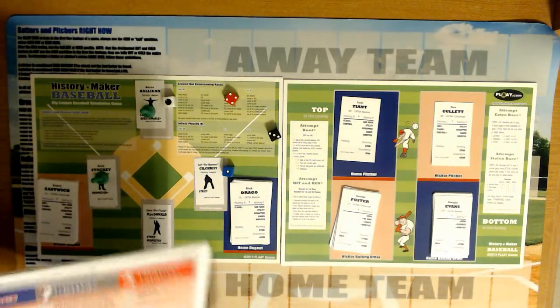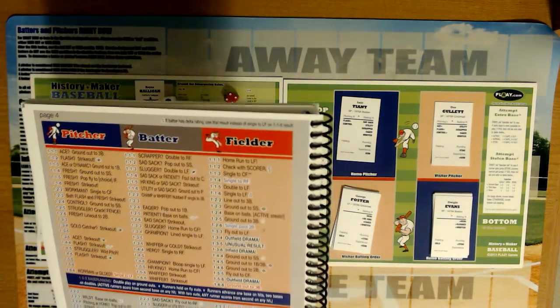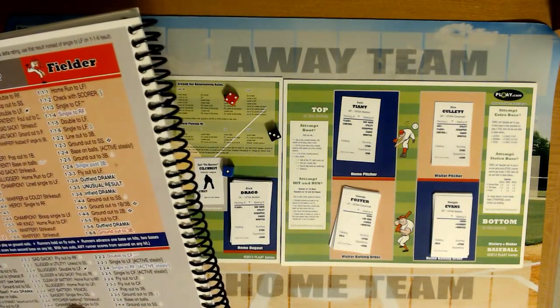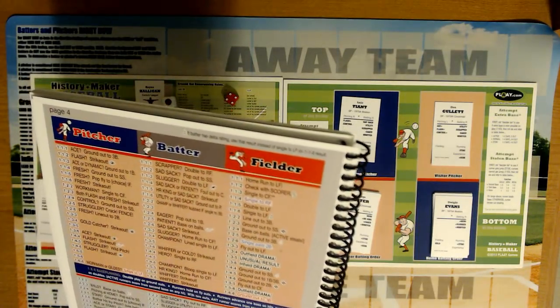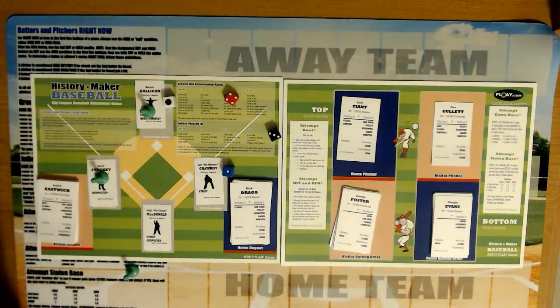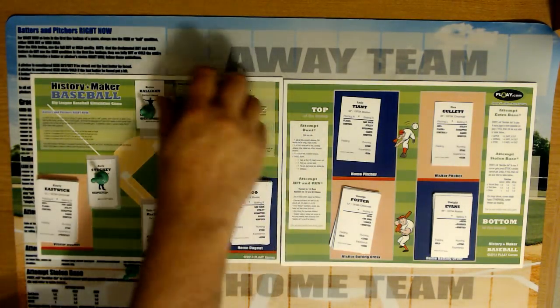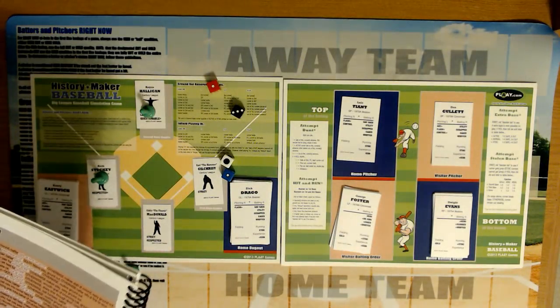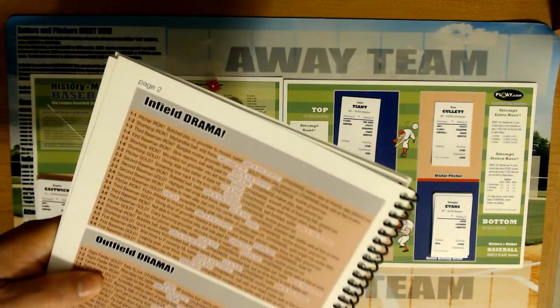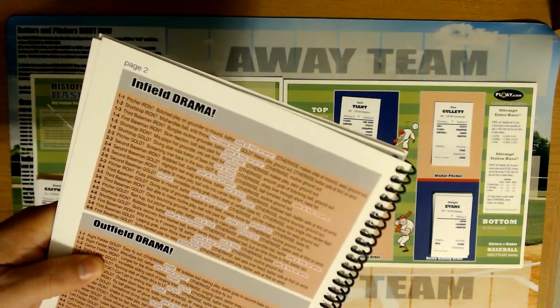Then we check champion. Is Foster a champion? He is not. So it's going to be outfield drama. So we're going to go to the outfield drama chart. Again, we're probably going to be checking hot or cold here, most likely. So we're going to roll 2 dice. 1, 3. Outfield drama, right center fielder iron. So we're checking whether or not the Boston center fielder is iron.